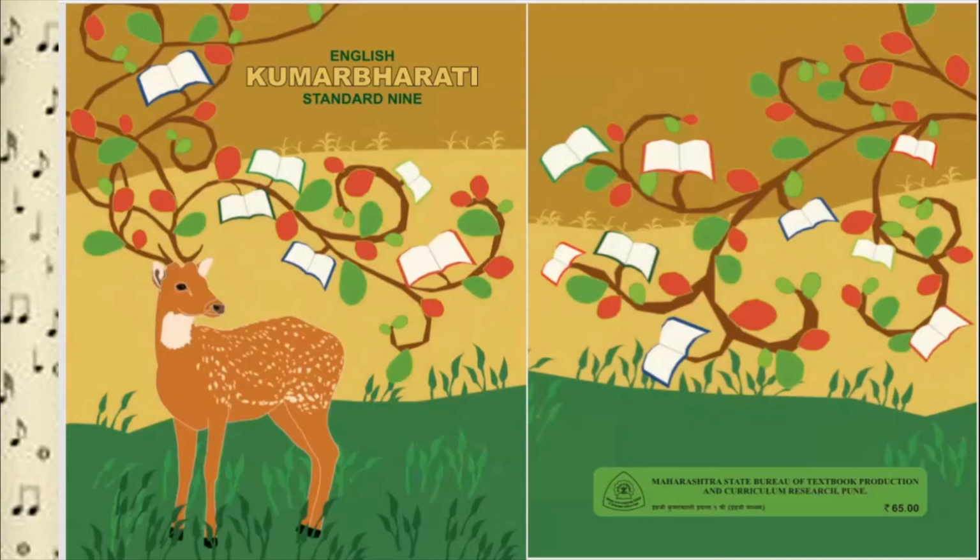And I need not tell you, now we are in the 9th standard. So anytime when we do a description of the textbook, we know that the 9th standard textbook is called the Kumar Bharati. Okay, up to standard 8th you had textbooks which we used to call the Bal Bharati textbooks. And then you look at the logo there below, you will see the name of the Maharashtra State Bureau of Textbook Production and Curriculum Research, Pune, which we also call the MSCERT.